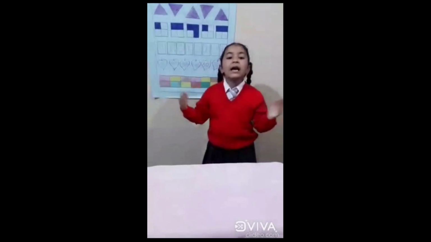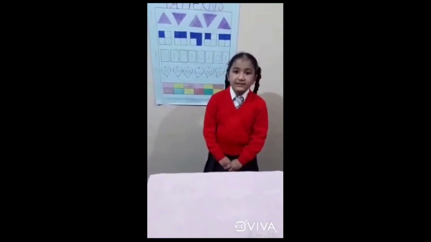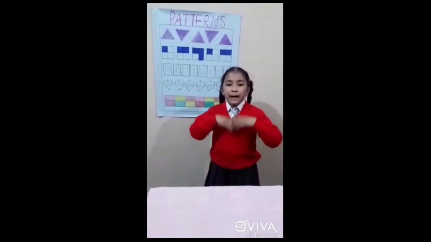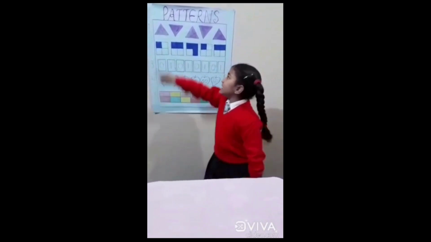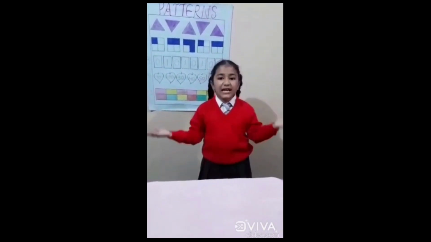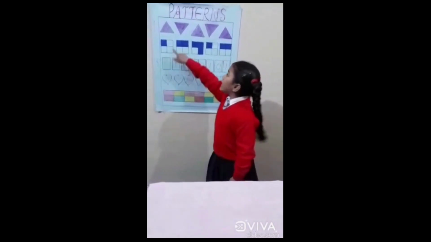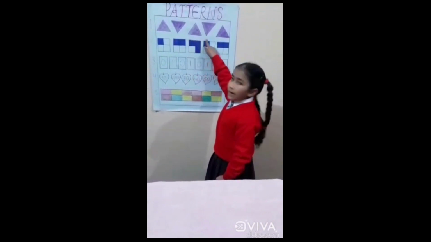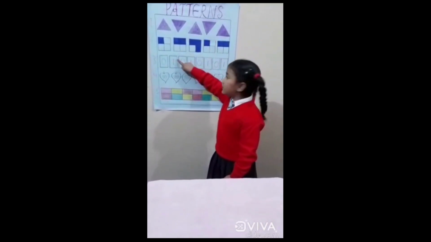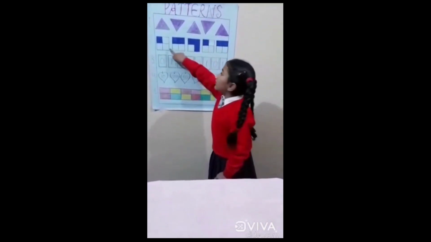Myself Ruhani, I am from class 2nd Jasmine. My today activity is patterns. Patterns are repeated arrangement of numbers, shapes, colors and so on. It is a repeated sequence based on a rule. Here patterns are triangle shape. Here squares are in pattern.